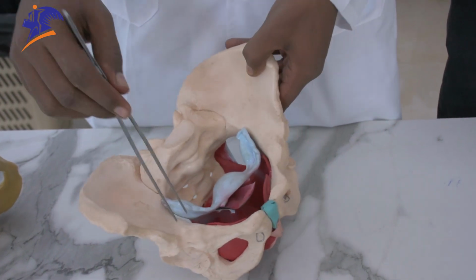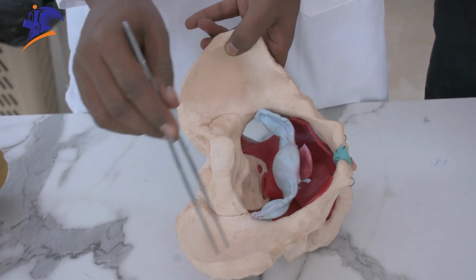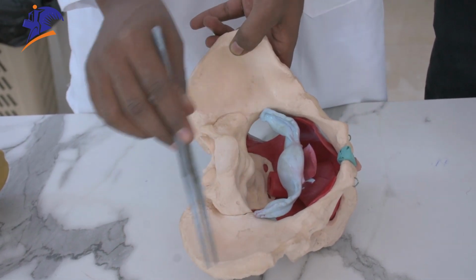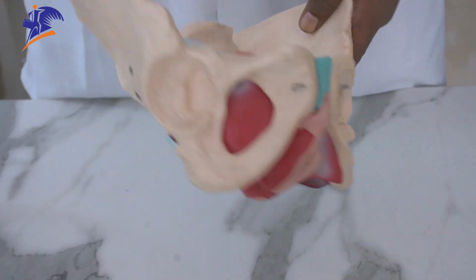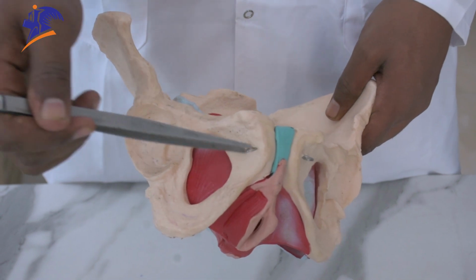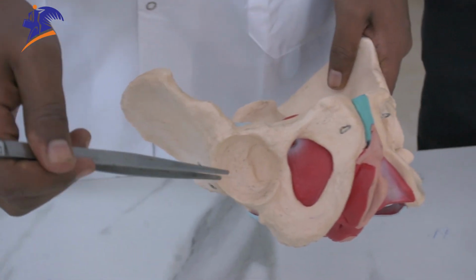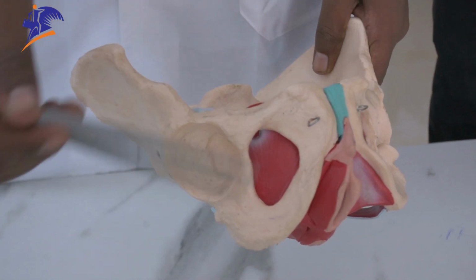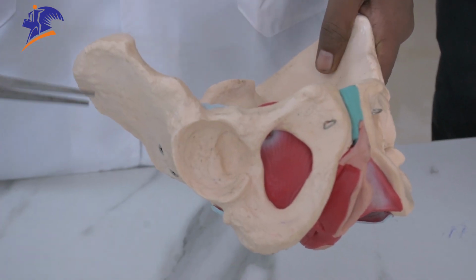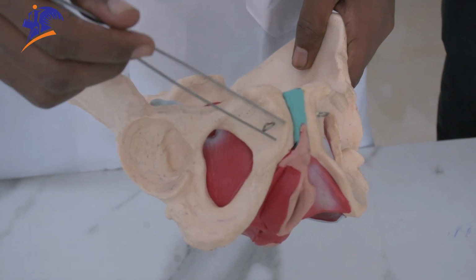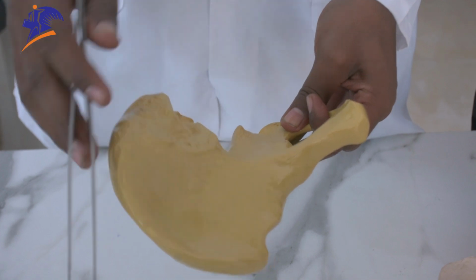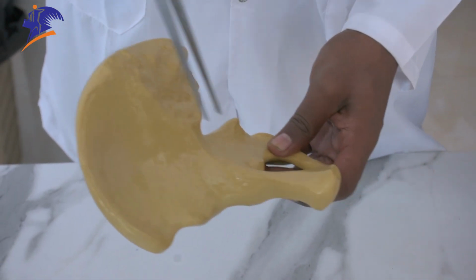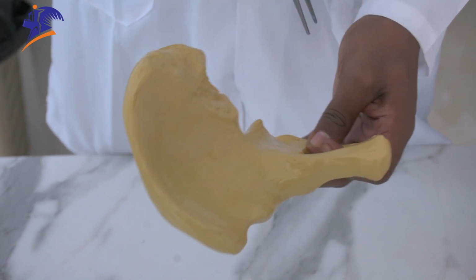In the hip bone, this is the inner aspect. This area is called the ala of the hip bone. The superior part of the hip bone is formed by the ilium. The anterior inferior part is formed by the pubis. The inferior posterior part is formed by the ischium. So we have three bones in the hip bone: ischium inferiorly, pubis anteroinferiorly, and the ilium superiorly. Also, this is the inner aspect of the hip bone. This is the ilium, this is the pubis, and this is the ischium.